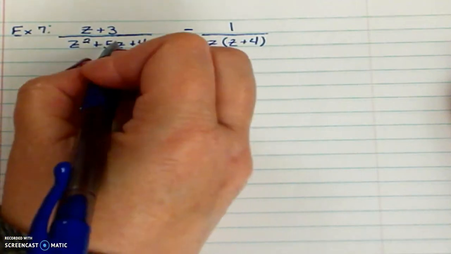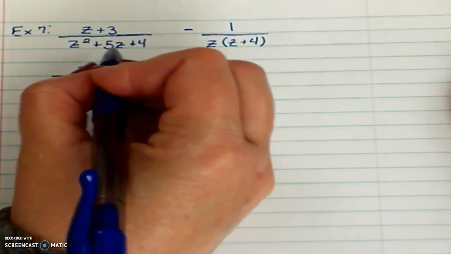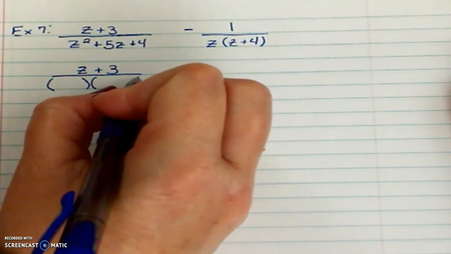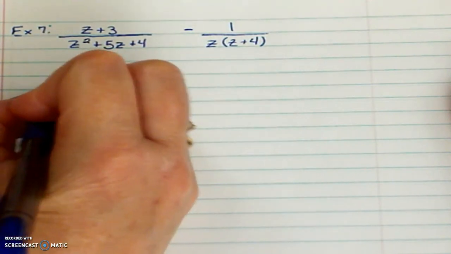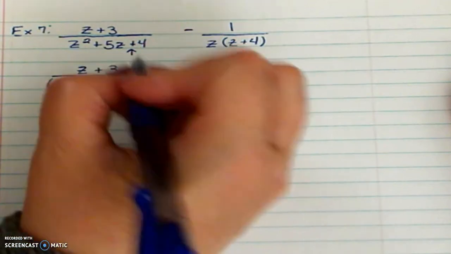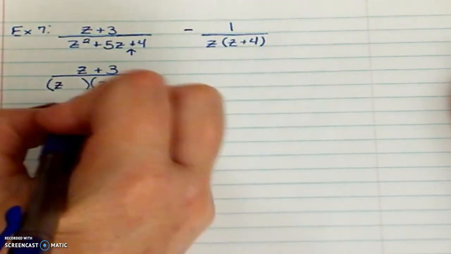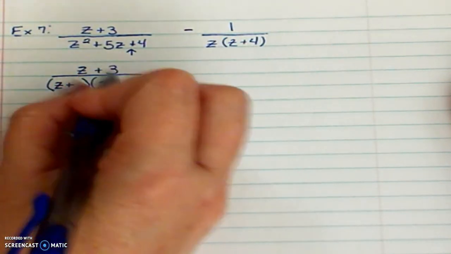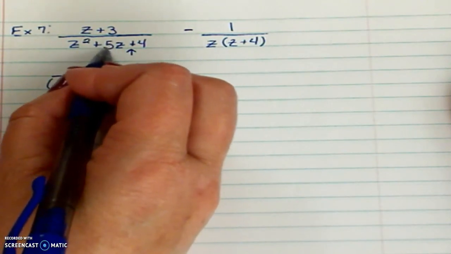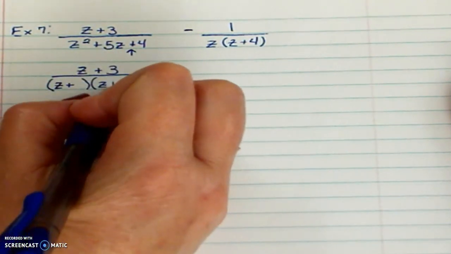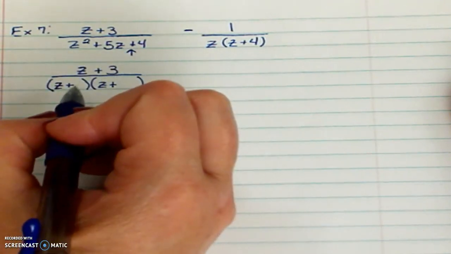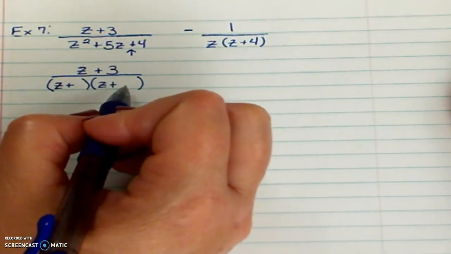Now if I look at this denominator of z squared plus 5z plus 4, we want to factor that into z and z. This plus 4, that positive sign tells you the signs are the same. And then the positive in front of your z coefficient tells you that they will both be positive. Now, if you have a hard time factoring, for an example, this could be 1 and 4, or it could be 2 and 2.